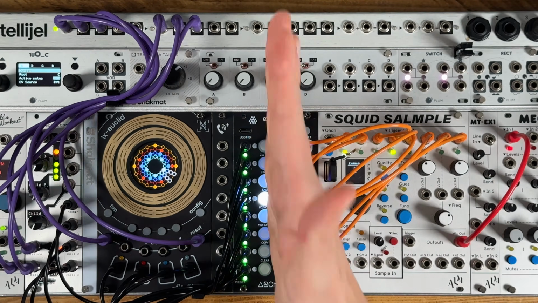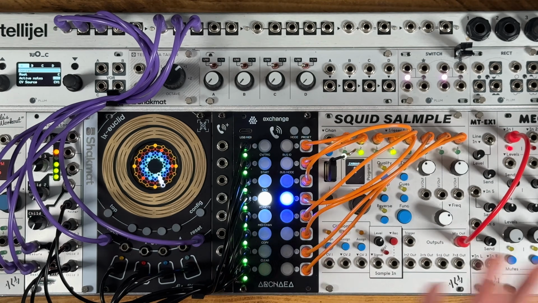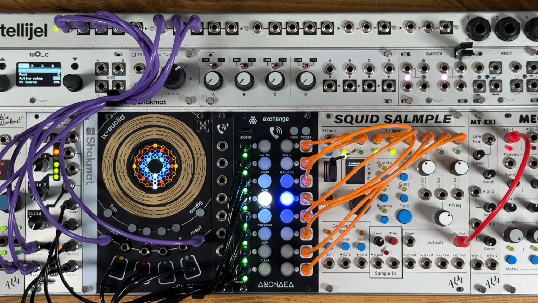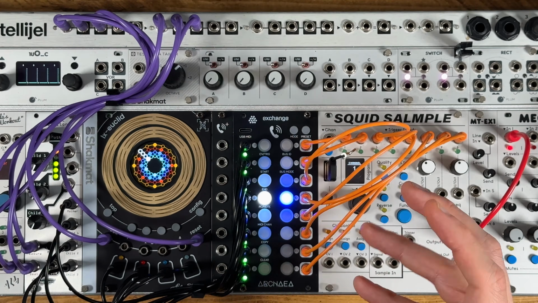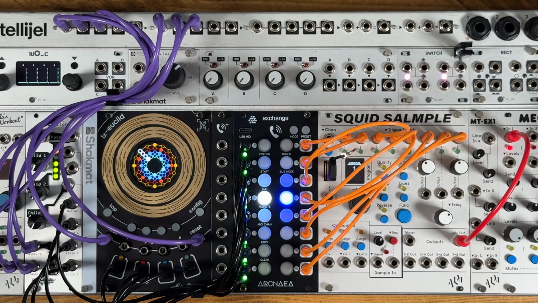So you can see with the same set of trigger sequences coming in, we could save a bunch of different presets with different mappings, different mute states if you like, more or less complex patterns, which is quite handy. Now, where things get a bit more interesting is the fact that you can change these presets via CV or triggers or even MIDI.